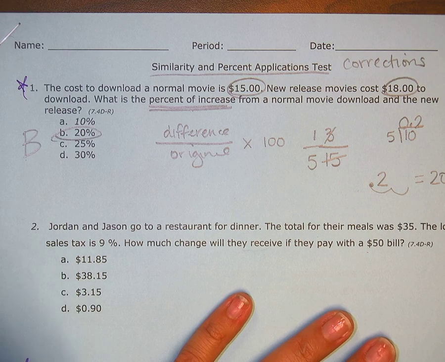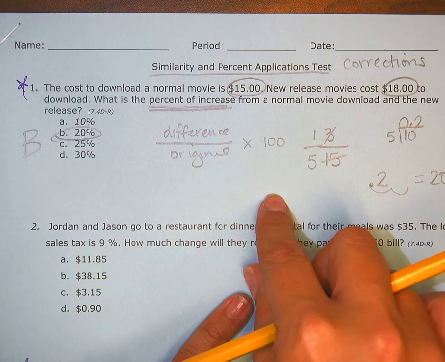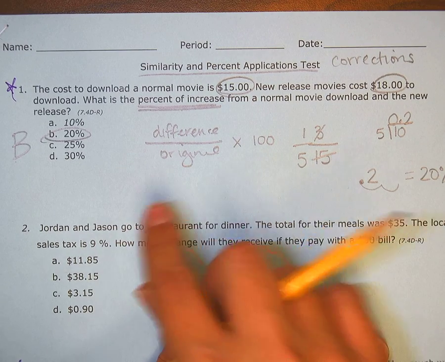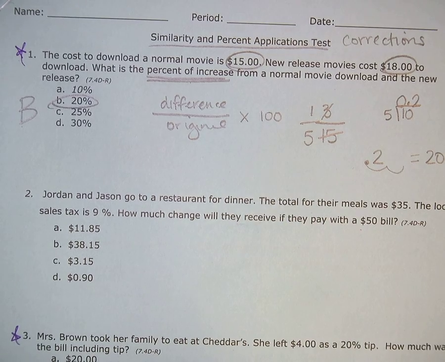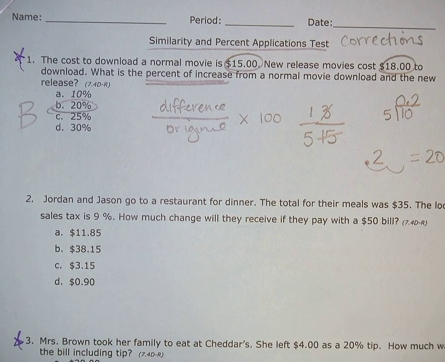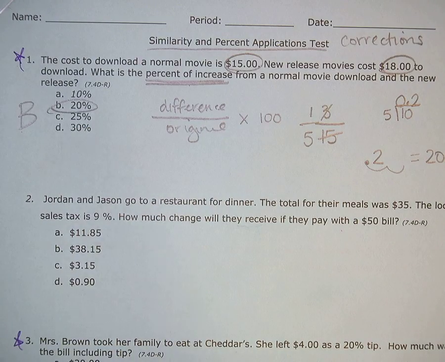So now look at your work, if you have some, which you should, and decide where did you go wrong. Don't just copy. Figure out what you did wrong, and that is what goes here in this last column on your test correction sheet. It needs to be specific to what you did incorrectly.